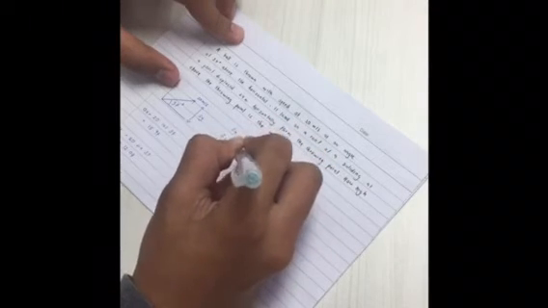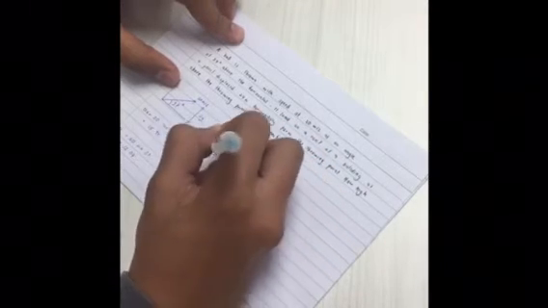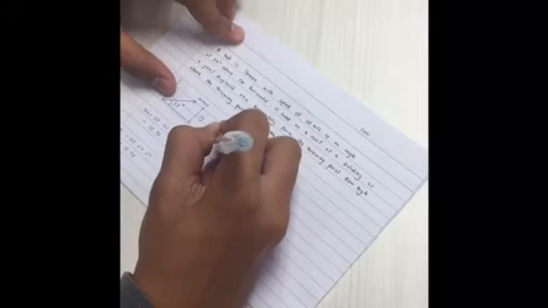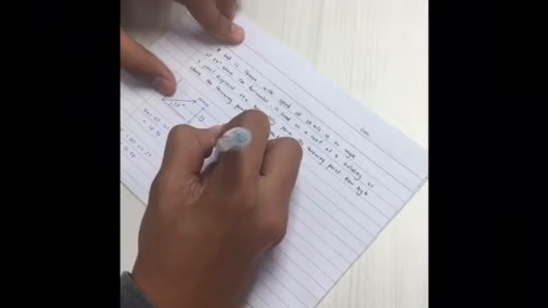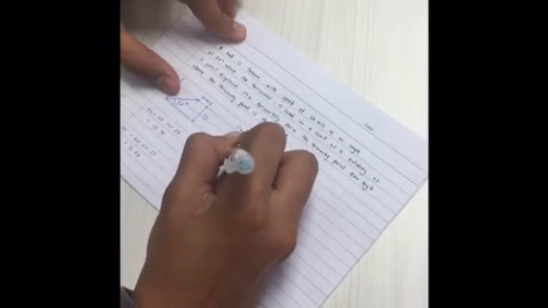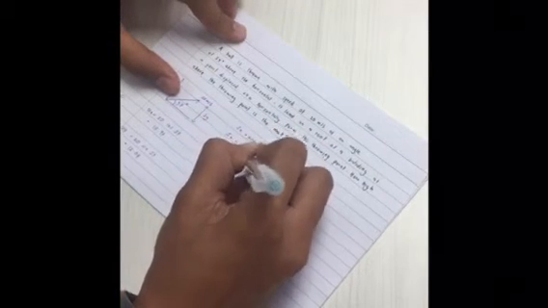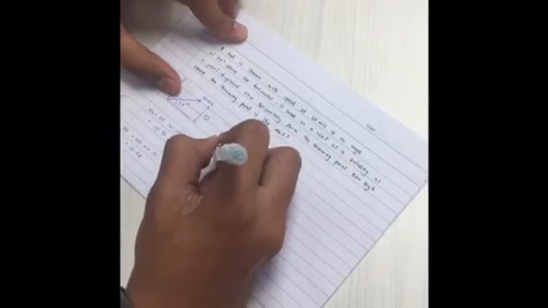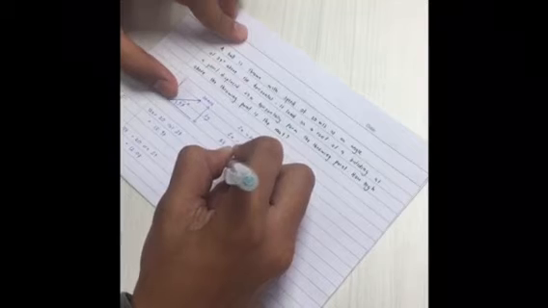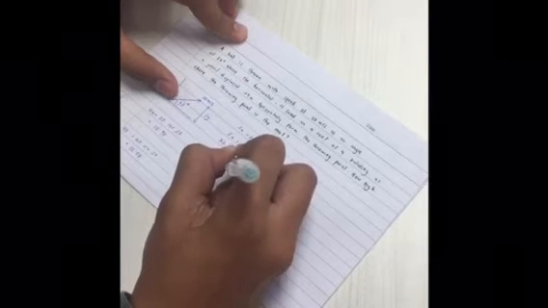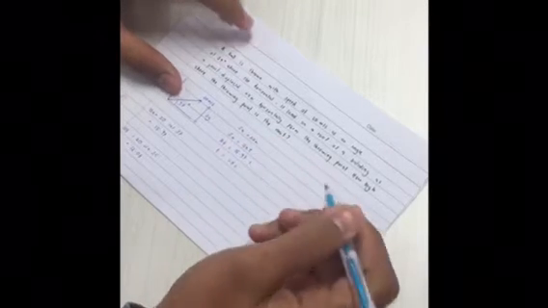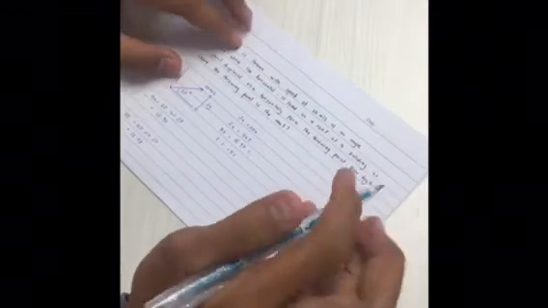So we put the numbers into the formula: sx is 24, ux that we found here is 15.97. So we can find t, and then the t is 1.5 s.